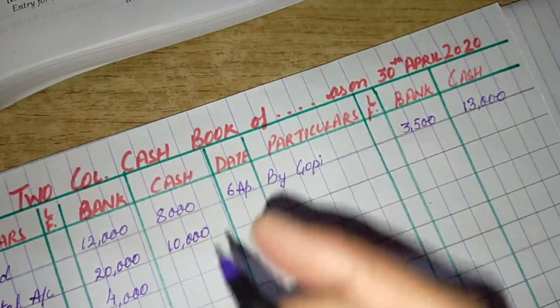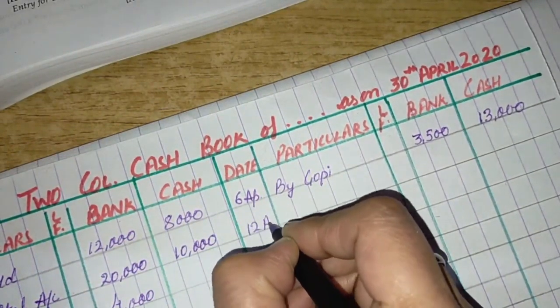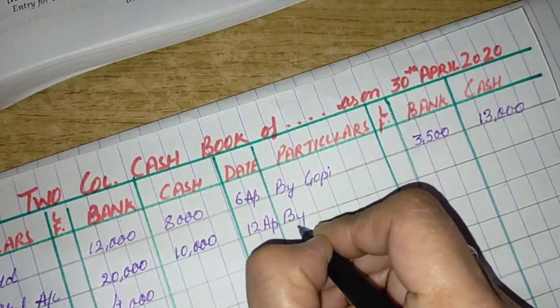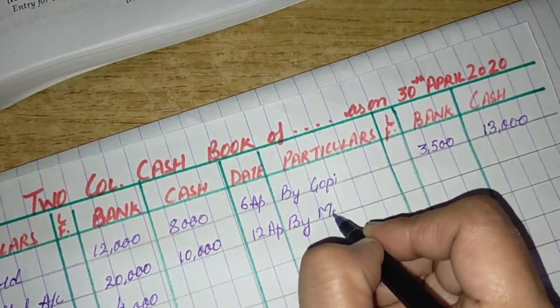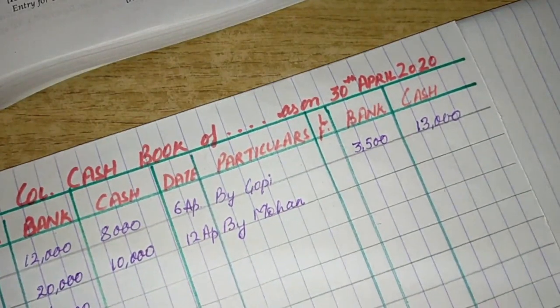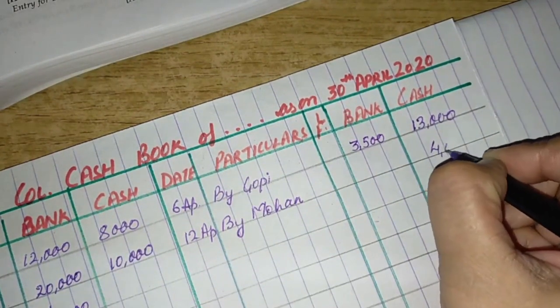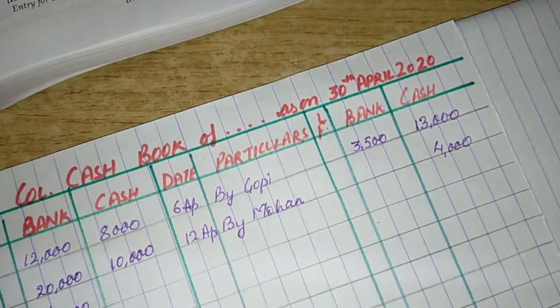So if the entry is reversed, then this to Mohan will be recorded on the other side. So I will write here on 12th April by Mohan and 4,000 here, and beside this it is given bank charged ₹30 for dishonor of check.